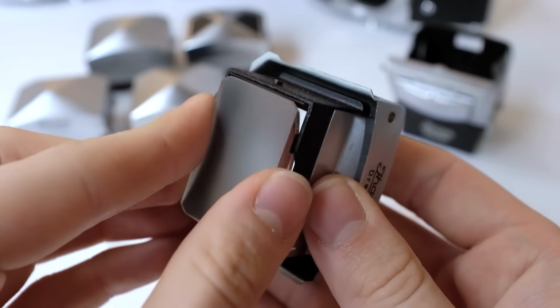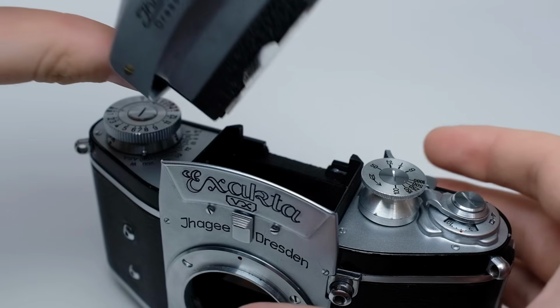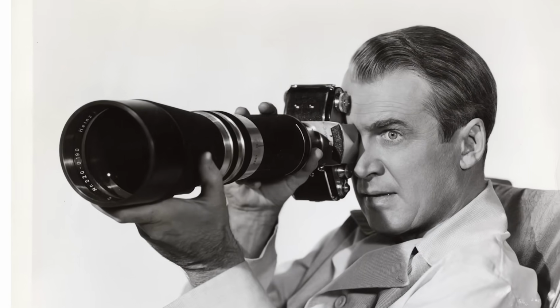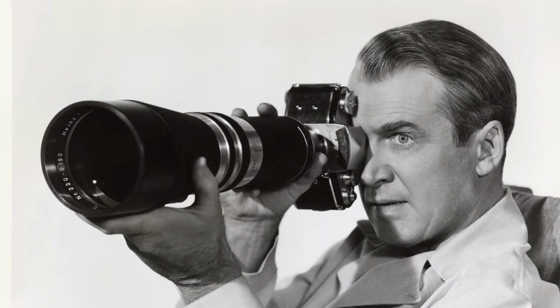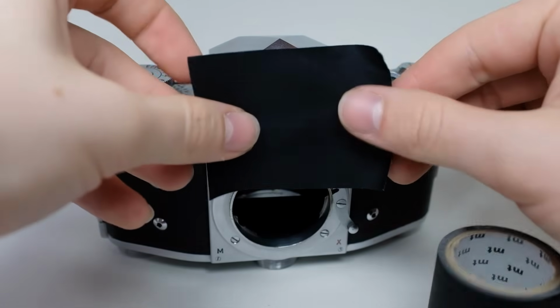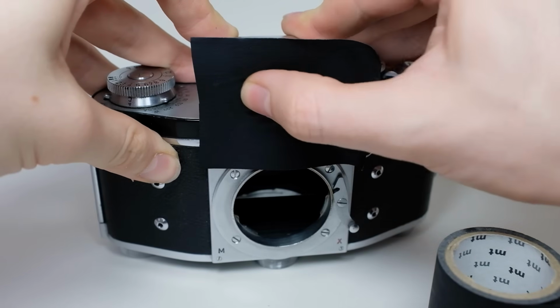And to install the screen, you just press it into the finder like this, and then just press the finder into the camera. Now the final thing to do on the camera is to add some covering to the nameplate, like I mentioned earlier. So what I'm going to do first is get a piece of masking tape, and just rub it over the whole nameplate area.